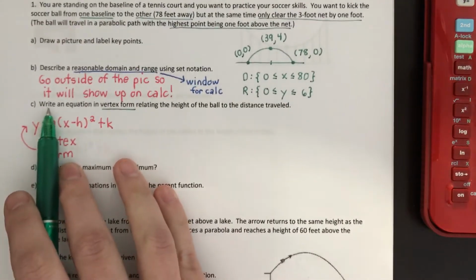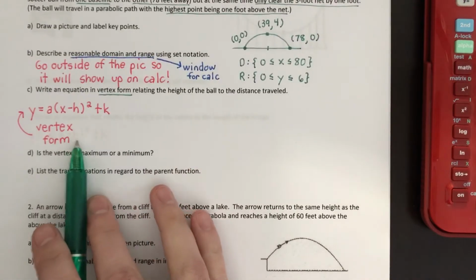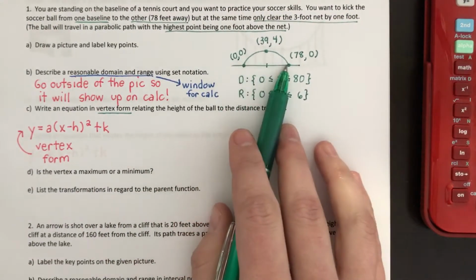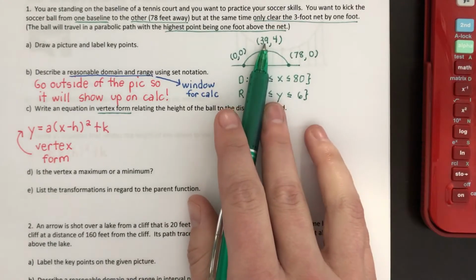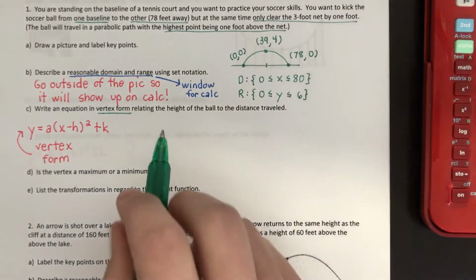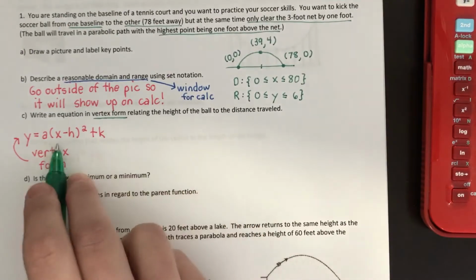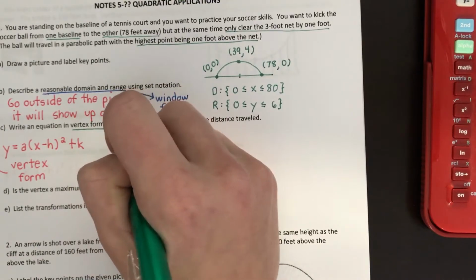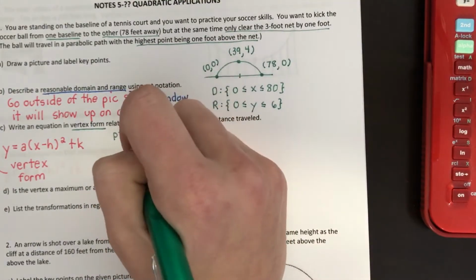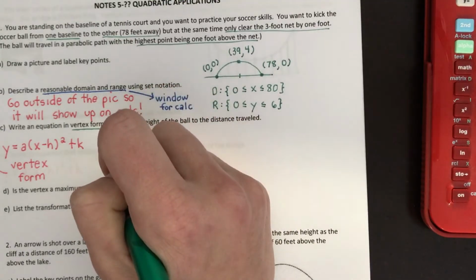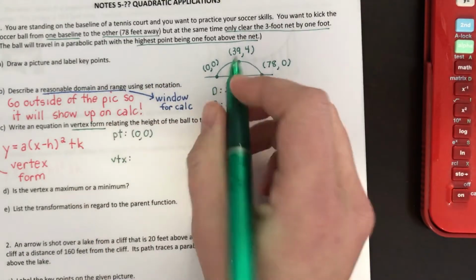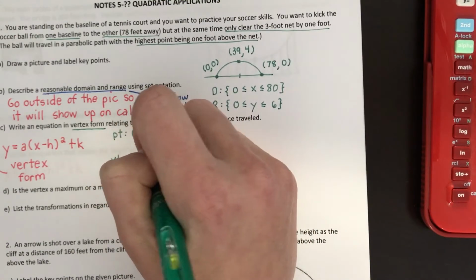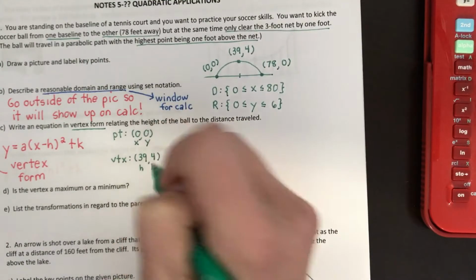So part C, write an equation in vertex form. That's why I've written vertex form here, relating the height of the ball to the distance traveled. The height of the ball related to the horizontal distance traveled. So how do we do that in vertex form? Well, you're given a point, actually 2, but we're going to use the easiest one. We're going to use the 0, 0 point. And you're given the vertex, which is 39, 4, and we're going to plug that into our equation.